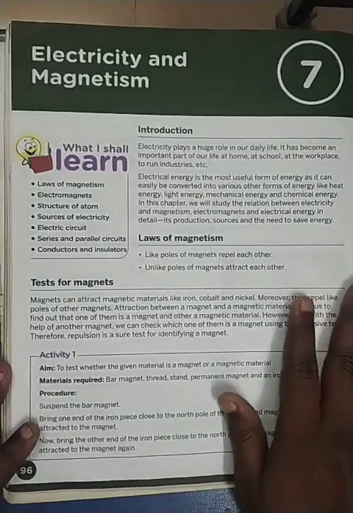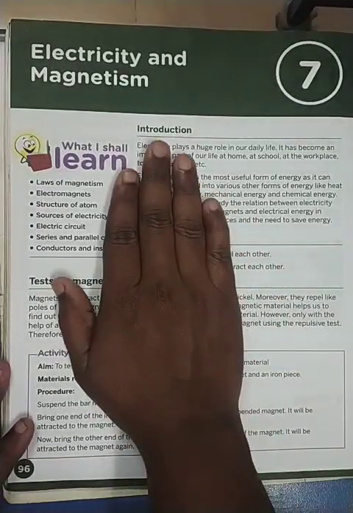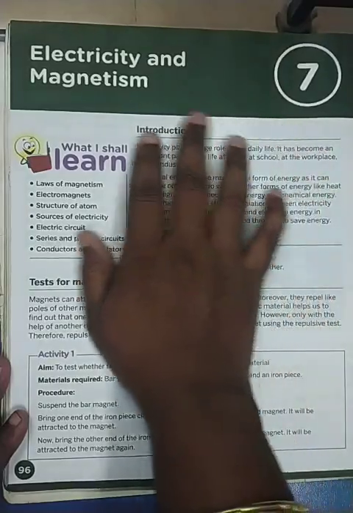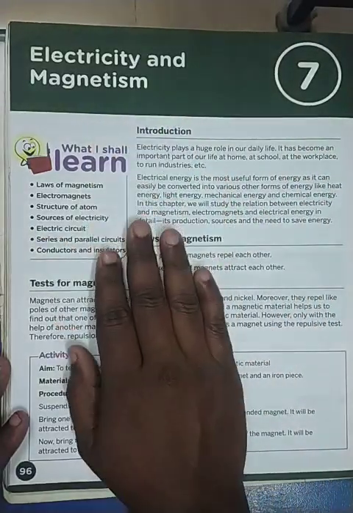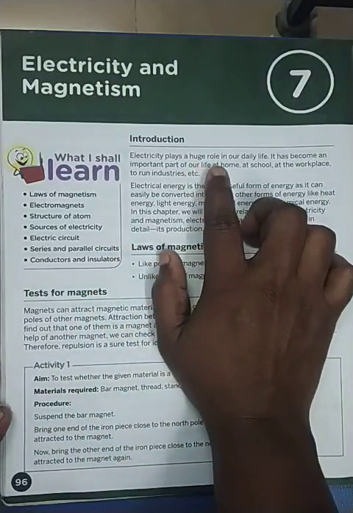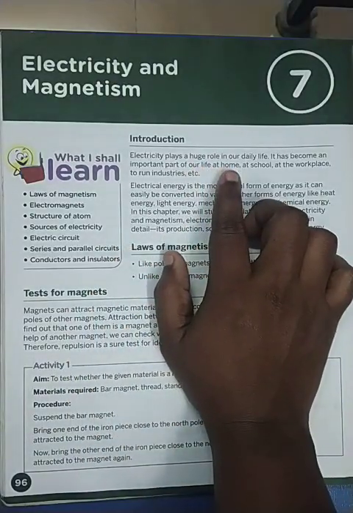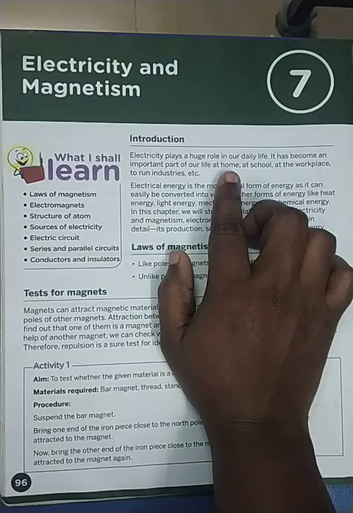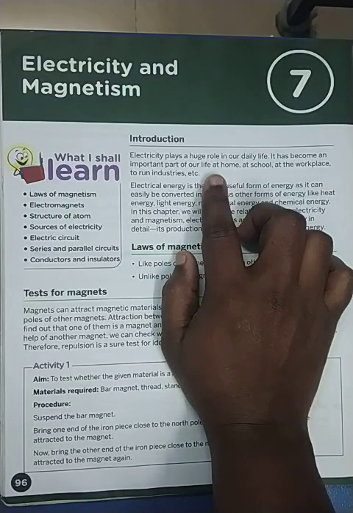Good morning, children. Today we are going to see our 7th lesson, electricity and magnetism. Electricity plays a huge role in our daily life. This we already know, is it not? We cannot spend our night time without our light and fan. We cannot watch movies without electricity. We cannot spend the summer without our AC. All this is depending upon electricity.